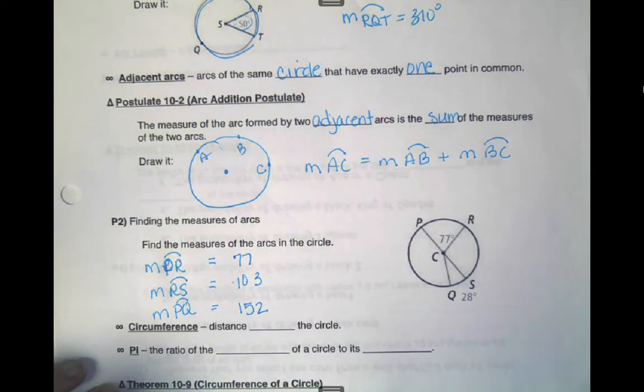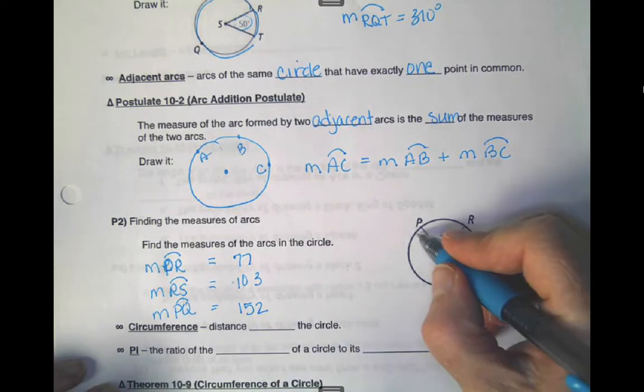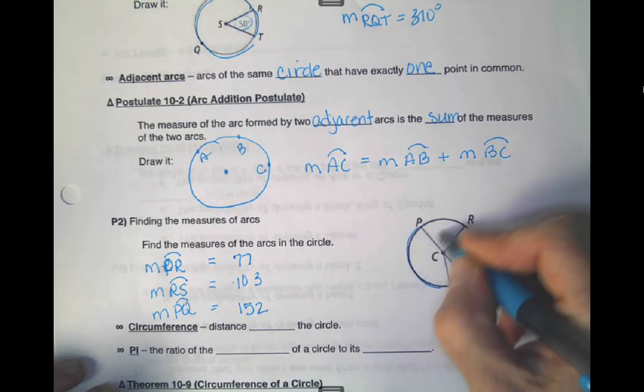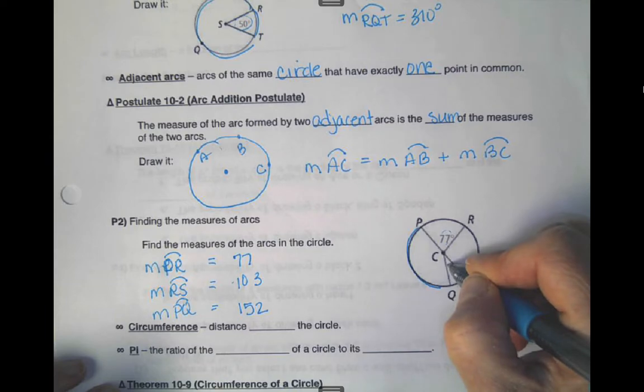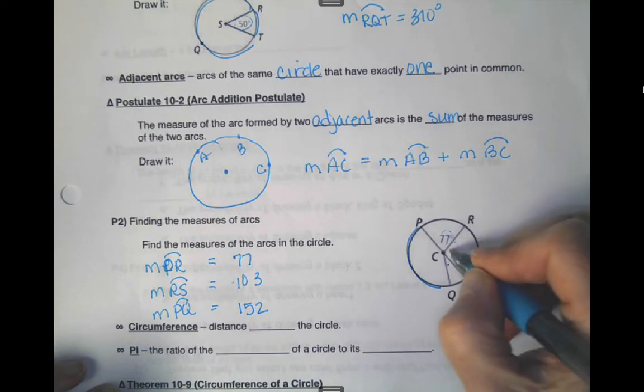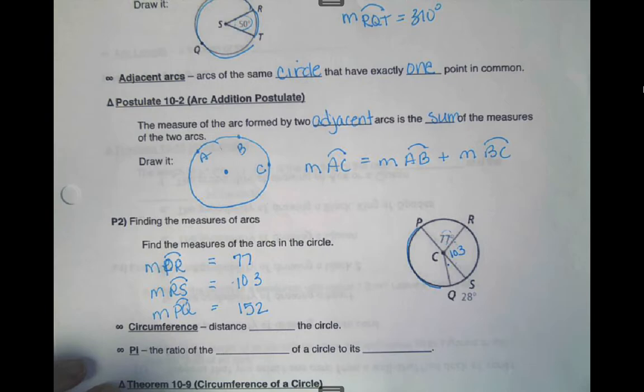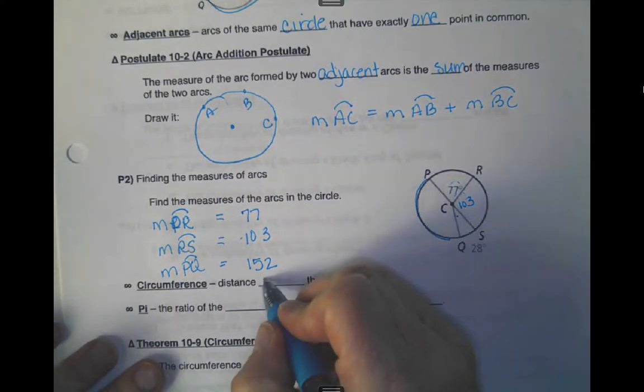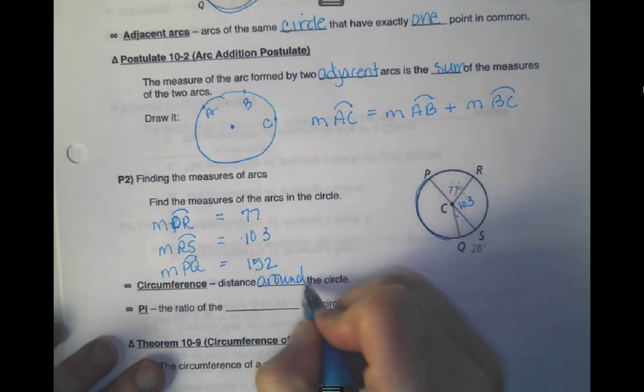So that's what you should have for that one. The PQ one, I'm referring to this one right here. You know that this is 77, this is 28 right here. You found this one, this is 180, so you already know that that's 103, so then you just have to subtract everything from 360.